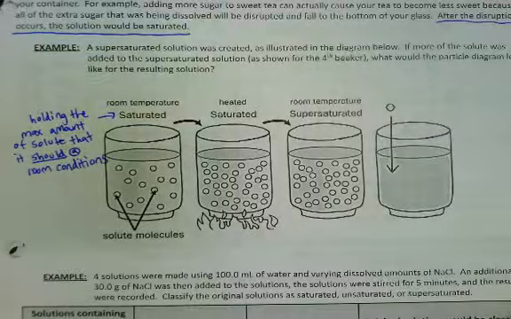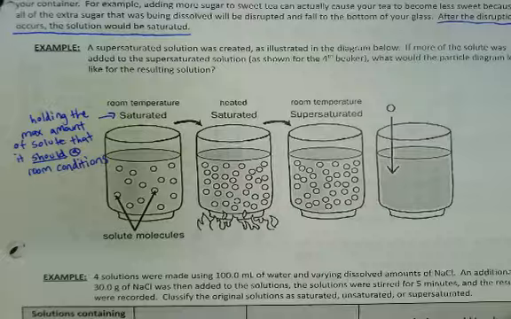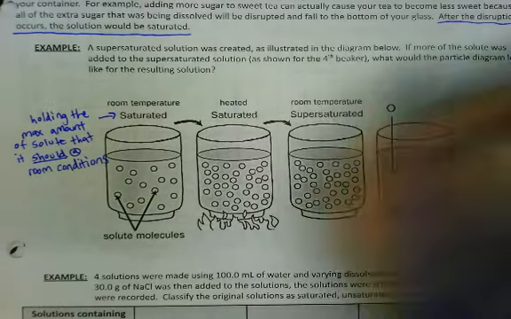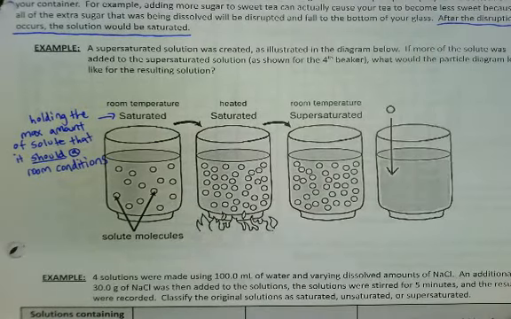Okay? Holding the max amount of solute that it should at room conditions. So the spacing of the solute within the solvent is roughly this in its saturated state.